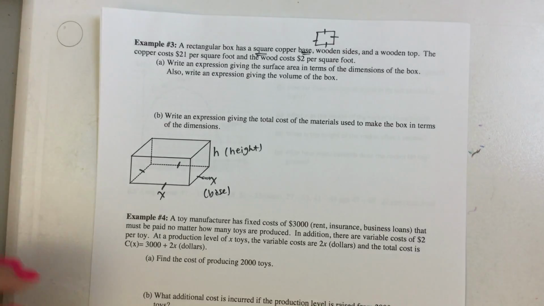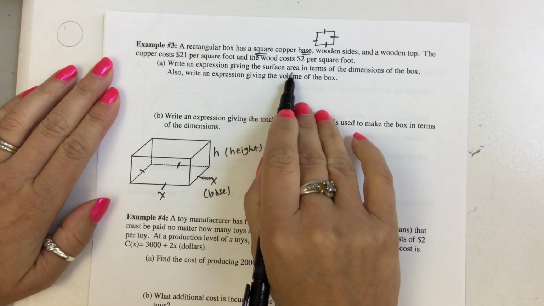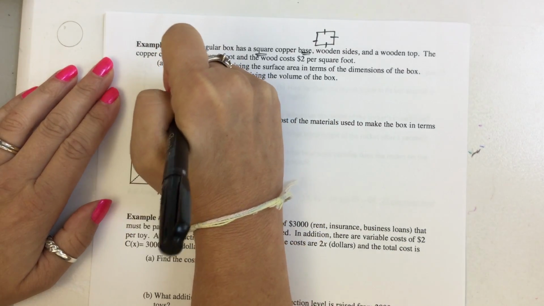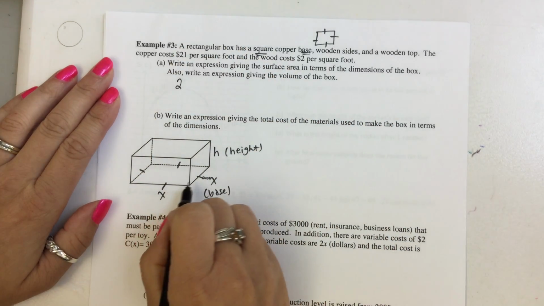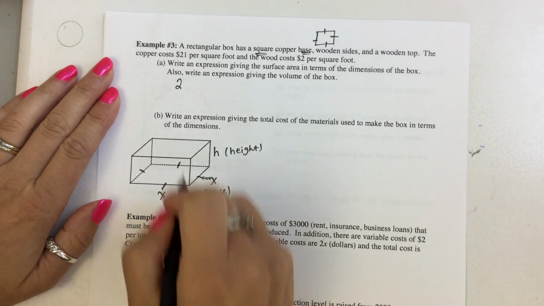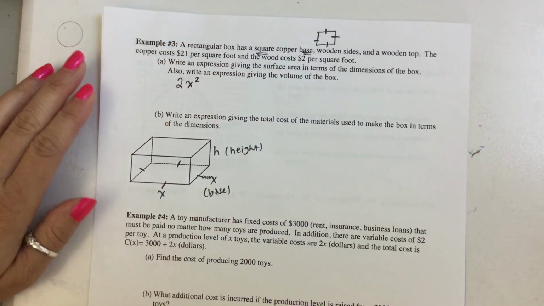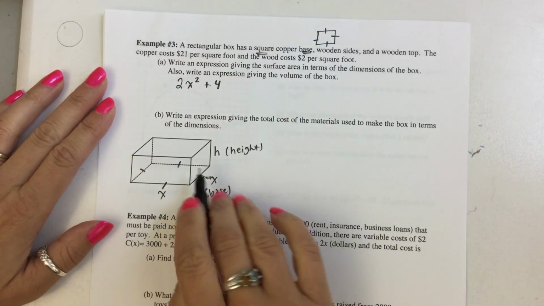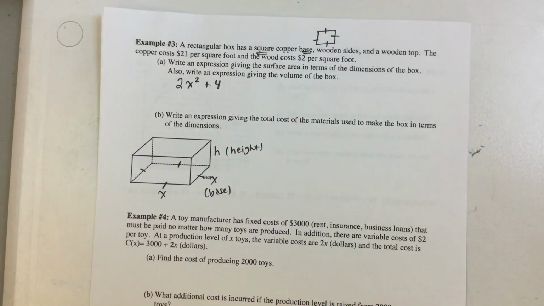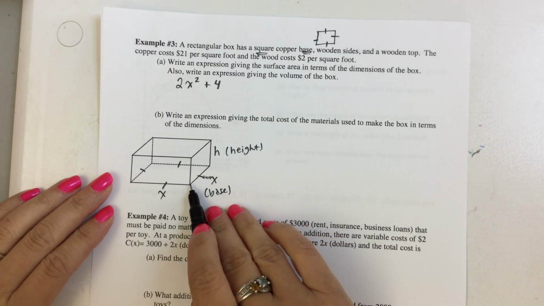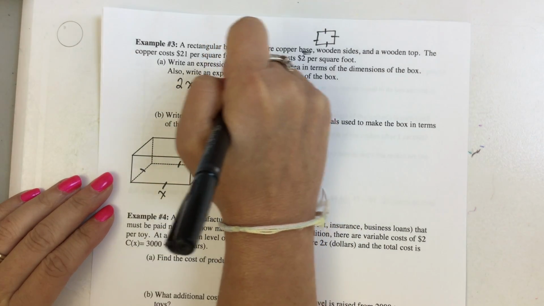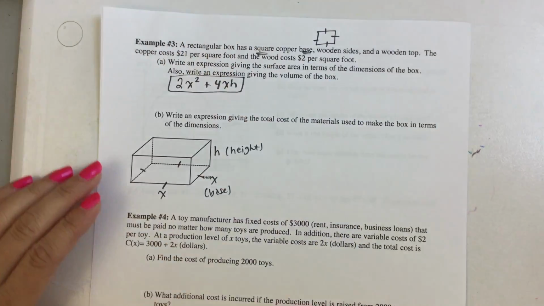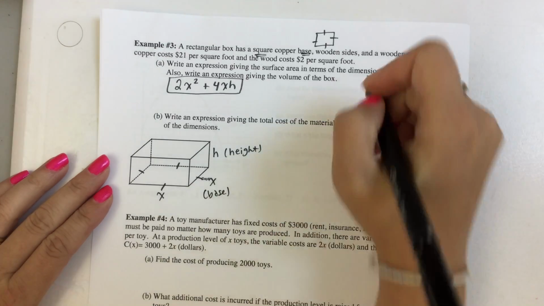Base. Okay, so if we are writing the surface area, I have two bases, the top and the bottom. The bases are square. The dimensions we did not know, so we said that they're x. X times x is x squared. Plus, we have four sides, the four sides that connect the two bases together. We have our dimensions, they were unknown. So x was the base, h was the height. So we have four xh's. That is the surface area. We are done.